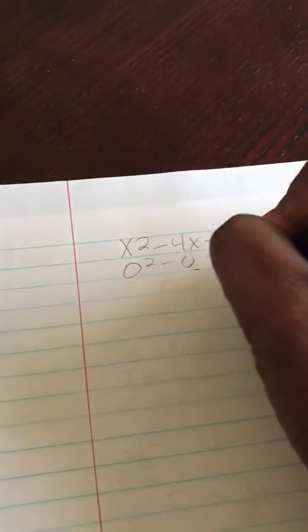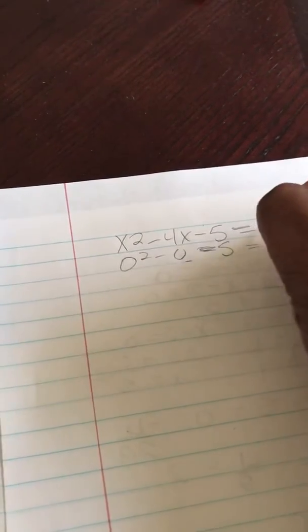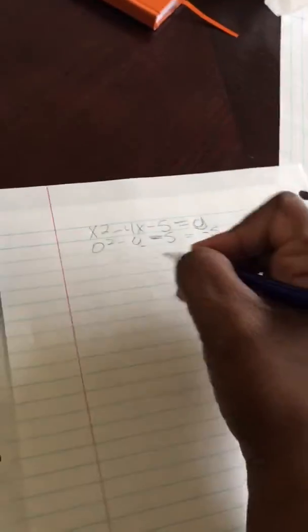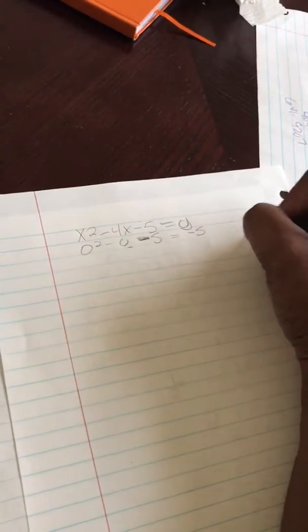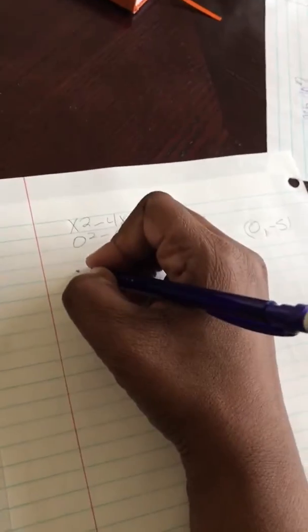Now, without using Desmos, I'm going to go ahead and plug in 0 because that's one of them. 0 squared minus 0 minus 5 equals -5. I don't want to say it's equal to 0 this time. So now I know I have an ordered pair of 0, -5. That's my y-intercept. I can plug in another number.